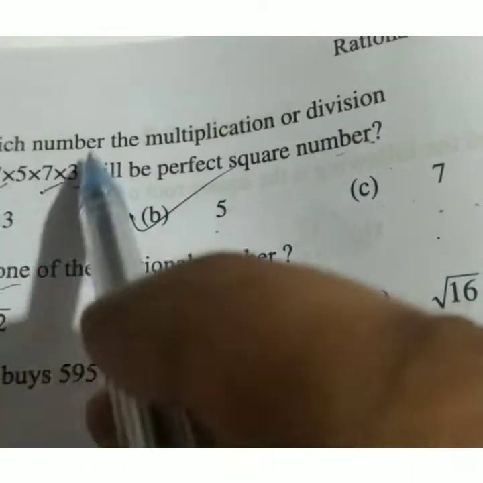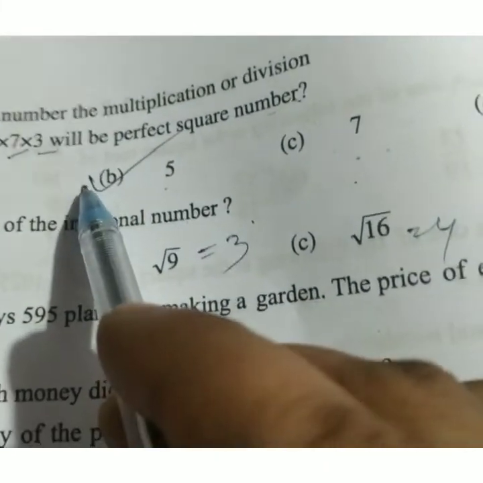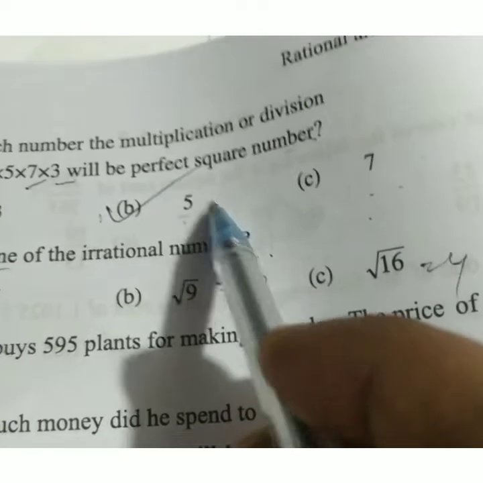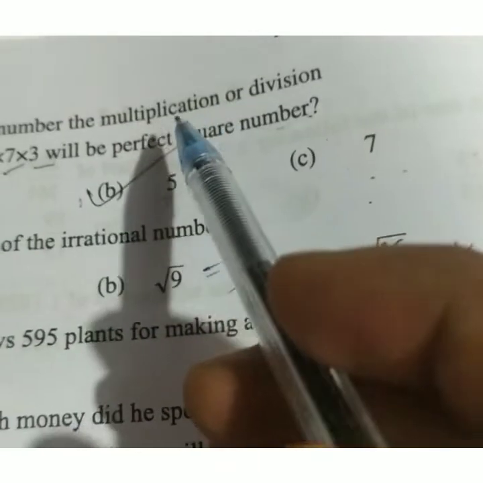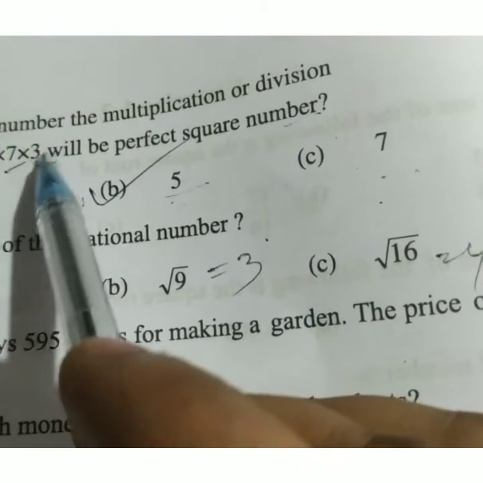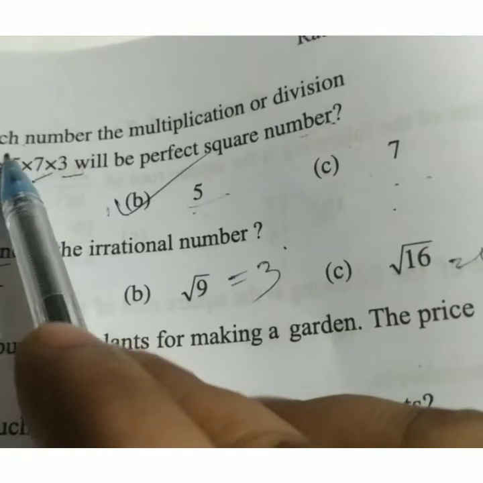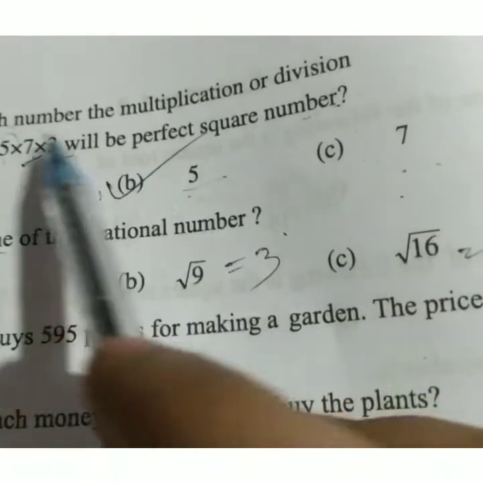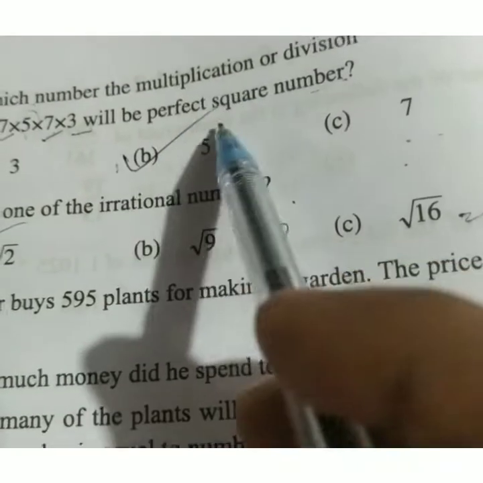So if I need to create a square number, I need to also have another 5. So in this case 5 is the answer, because there are 2 3s, 2 7s. In order to create a square number, I need pairs of the same number. So I need another 5 because there is only 1 5 over here. I need a 5.